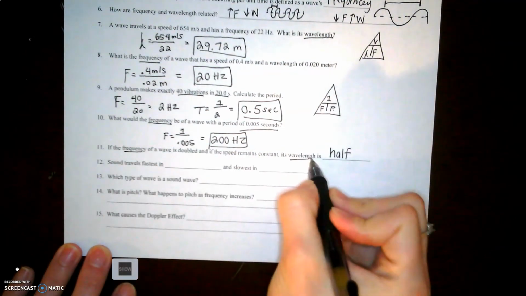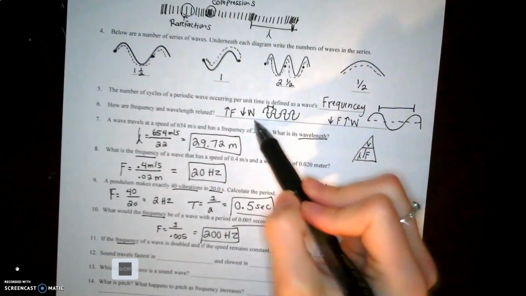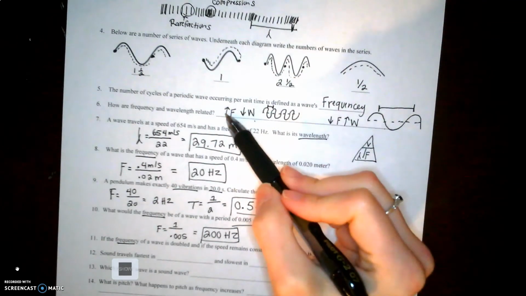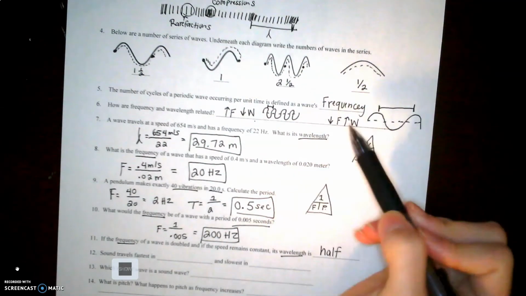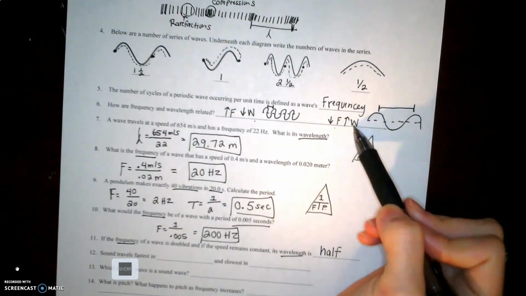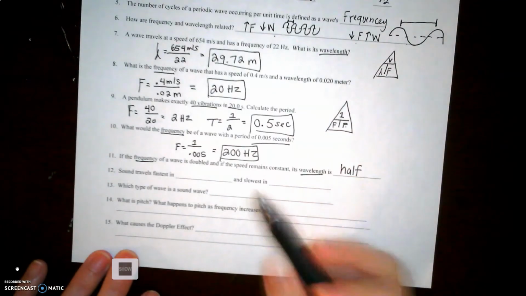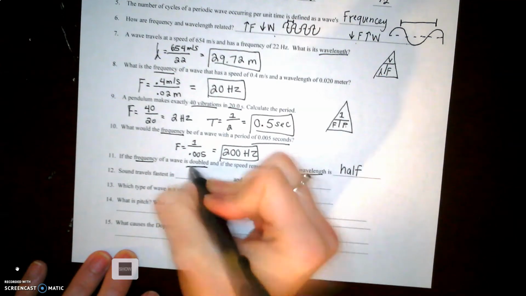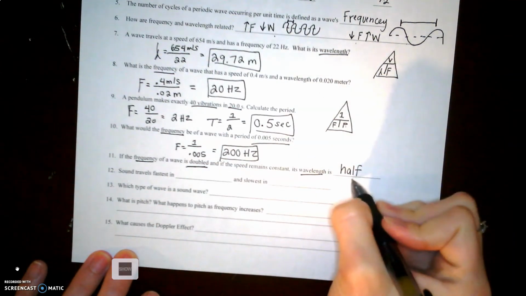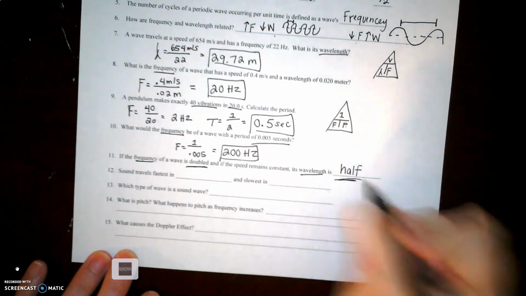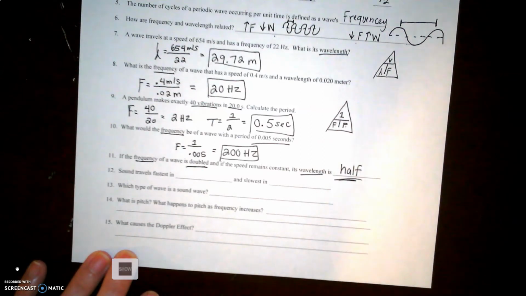This is because frequency and wavelength are inversely proportional, like we said up here. So if you increase one, the other one will decrease. If you decrease one, the other one will increase. So we doubled the frequency, meaning we will do the opposite, meaning half the wavelength.